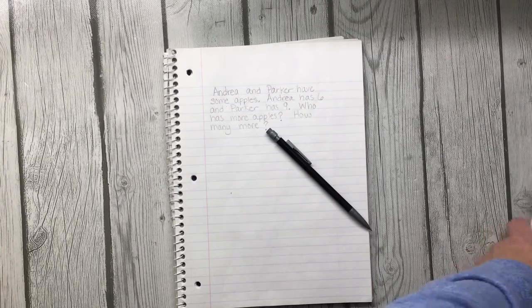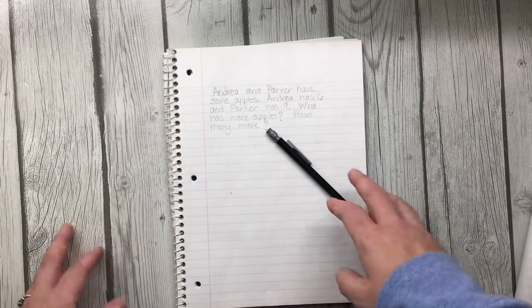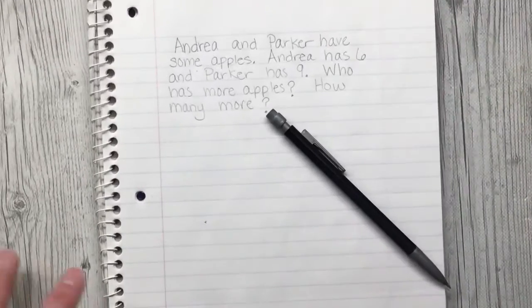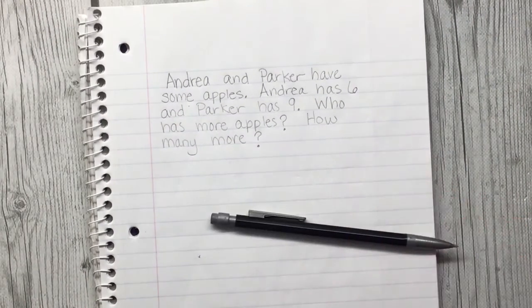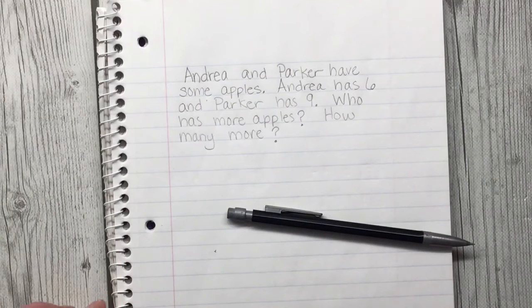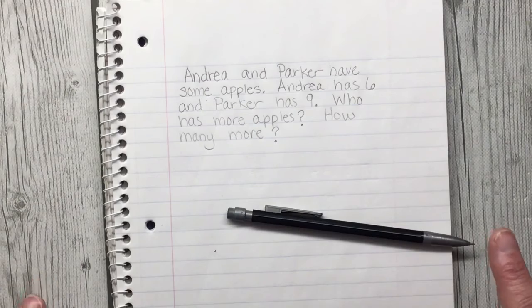We're going to be working on compare word problems, which means we're going to compare a couple different things. Today, we're going to work with this equation for our compare problem. It says, Andrea and Parker have some apples. Andrea has 6 and Parker has 9. Who has more apples? How many more?